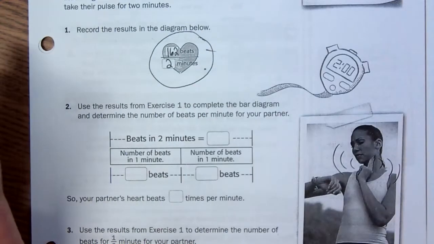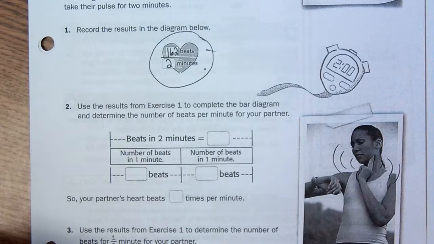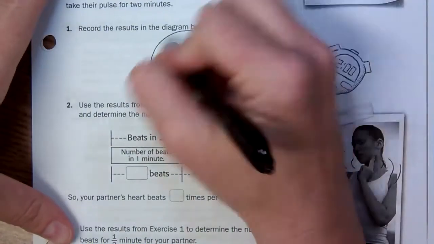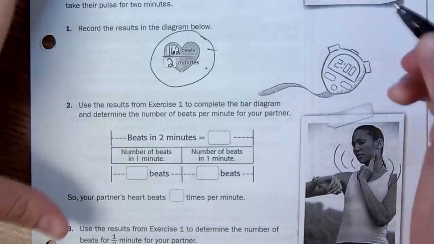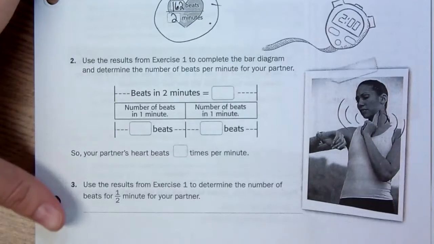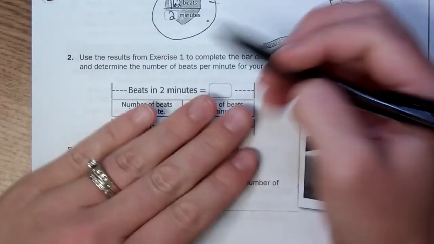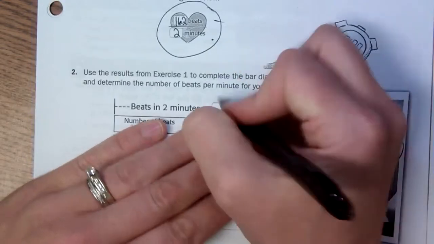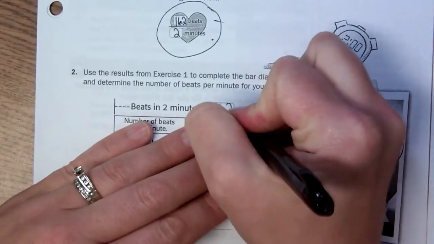I counted them all through. Yeah, sure, no problem. So it beat 162 times in 2 minutes. So down here it says, use the results from that to complete this bar diagram. So in 2 full minutes, it beat how many times? 162. All right, so we're writing in 162, easy peasy.